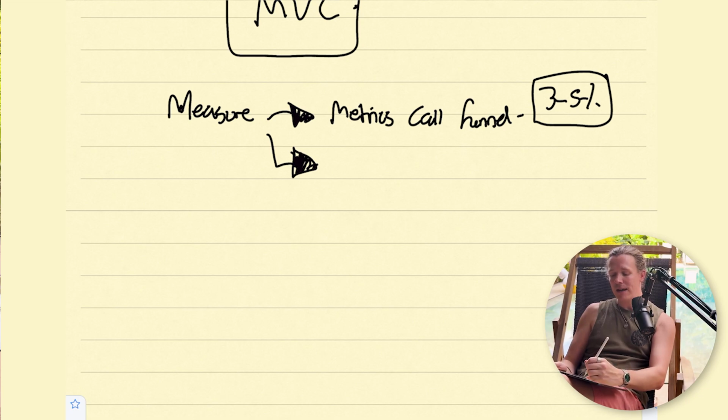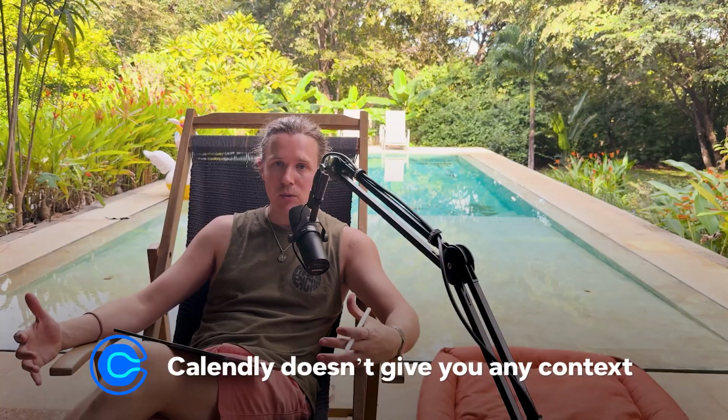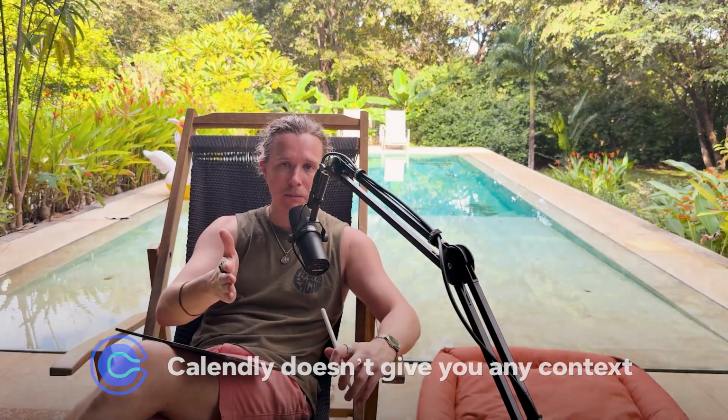Now, one little caveat: whatever tool you use, make sure you integrate it with some kind of analytics. If you're using Go High Level, it's probably got some analytics built in. If you're using Calendly, the default analytics don't really give you any context on how many people are landing on the funnel. You'll need to integrate it with Google Analytics and set up tracking for the individual events, because we want to look at the true data. It's really easy to set up. Just ask ChatGPT, hey, I've got this tool and I want to integrate it with Google Analytics, give me a full walkthrough. You can usually get that set up in 10 or 15 minutes.